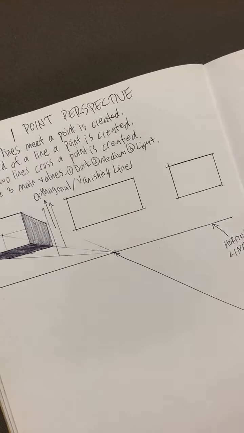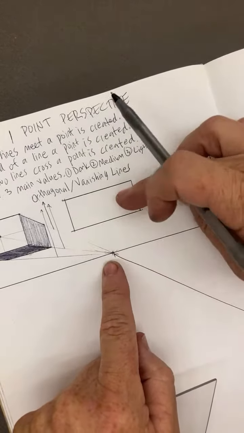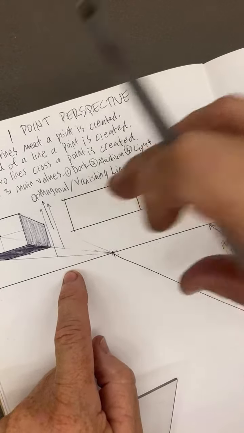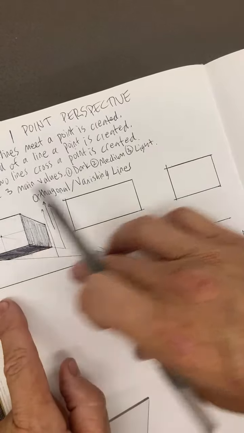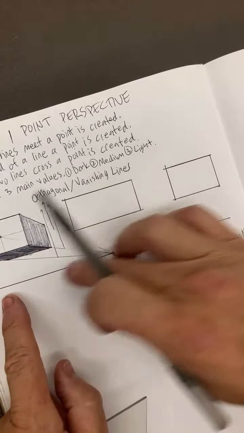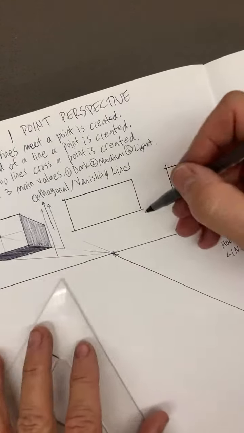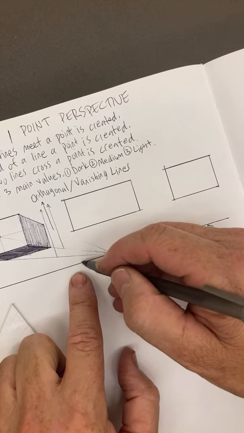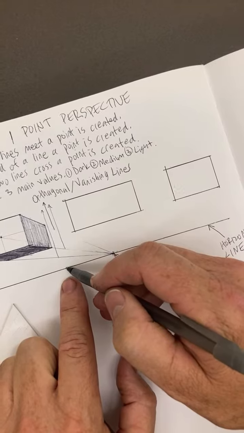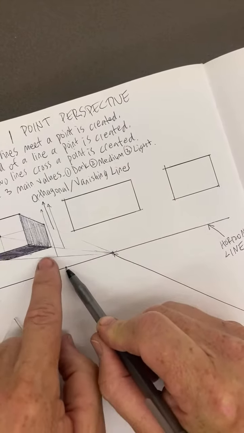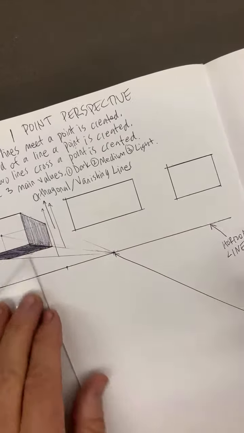But anyway, our next one, let's create a different vanishing point for this box. Different objects can have different vanishing points, but be on the same horizon line. That's really important, okay? So let's create another vanishing point right here, in between these two boxes.